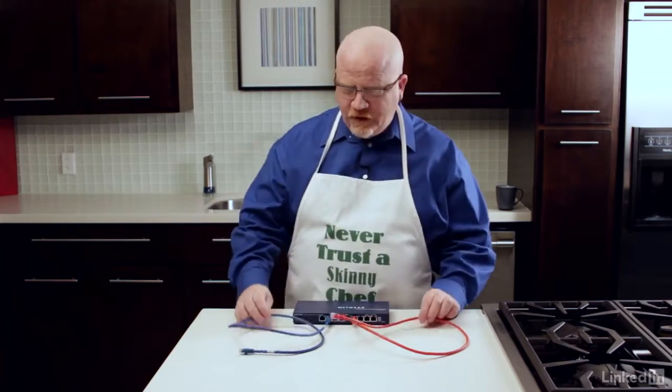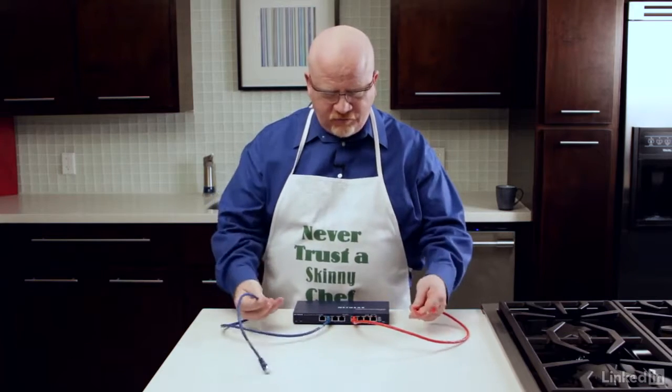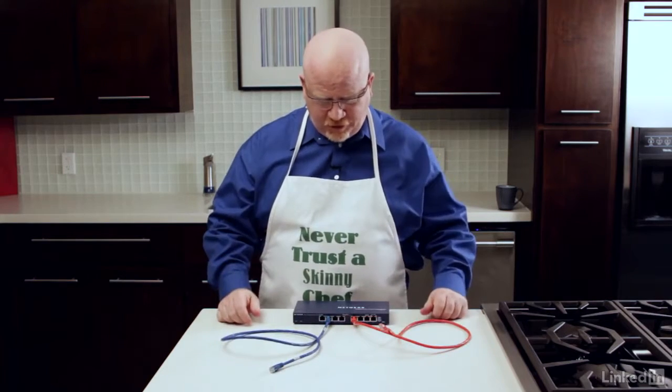So what I have right here is a switch with a couple of connections to it. And this could be going to individual computers, basically making one simple broadcast domain.